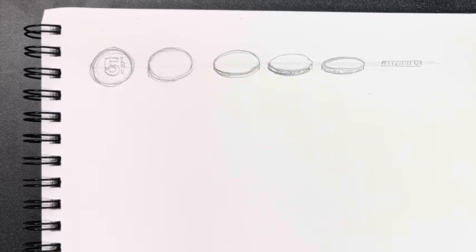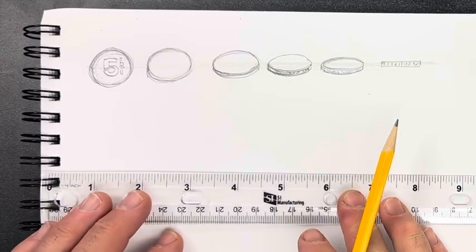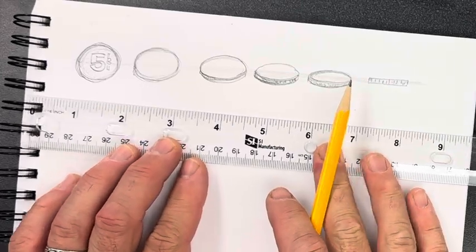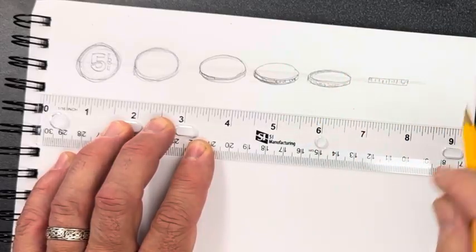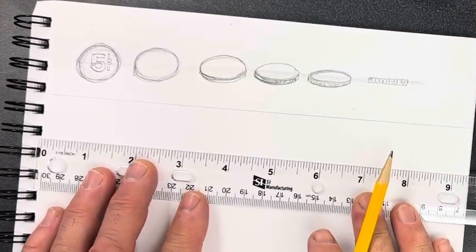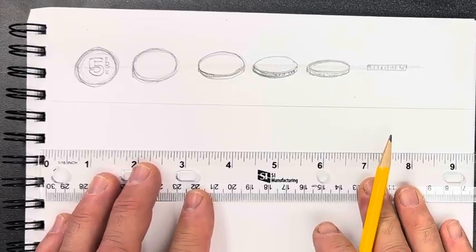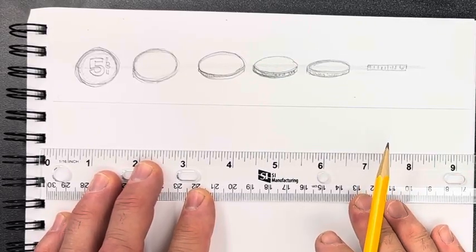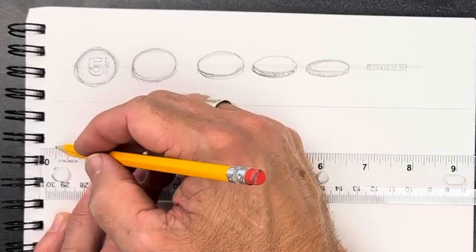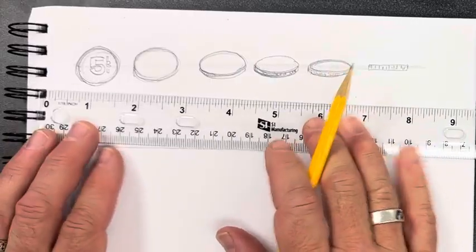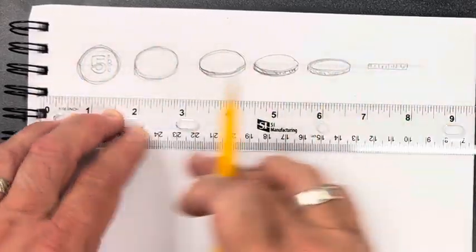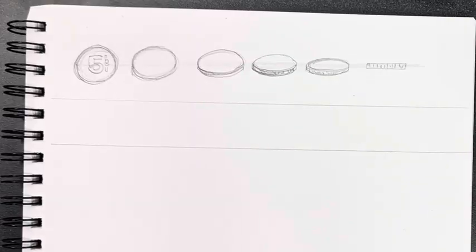Okay, let's do the same thing. I'm going to use the ruler this time. But this time we're going to rotate it standing up. So create a space for yourself. And try to make it two horizontal lines that are relatively parallel to each other. If you want, you can just draw a line on the top and bottom of the ruler. That'll keep them nice and straight.